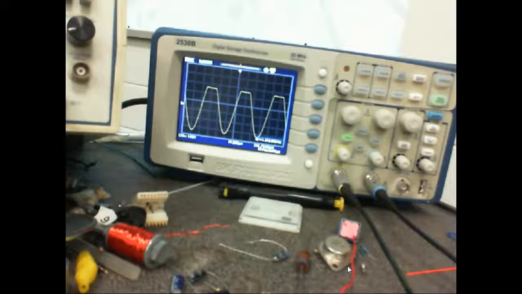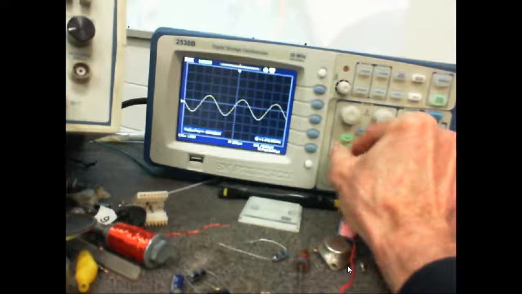Now, eventually, you'll overdrive it in both directions. You'll see the bottom start clipping. But what we're going to do is get this so we can get our gain down pretty good. We'll get a nice sine wave. So here's my input.